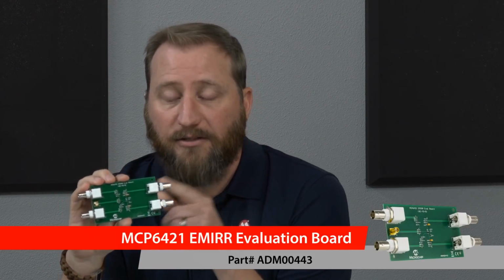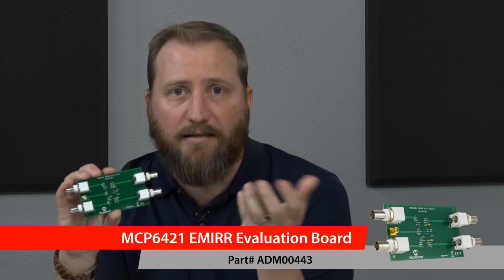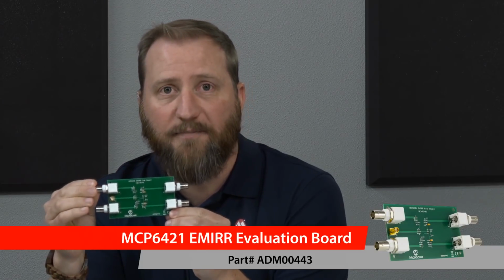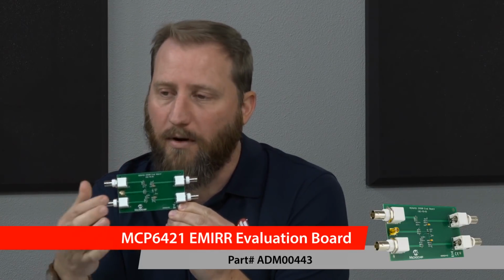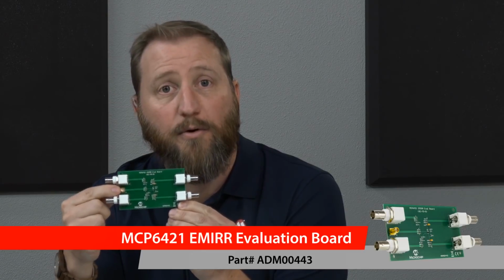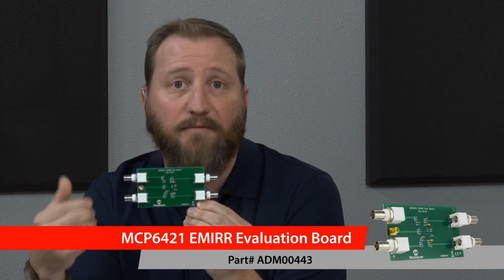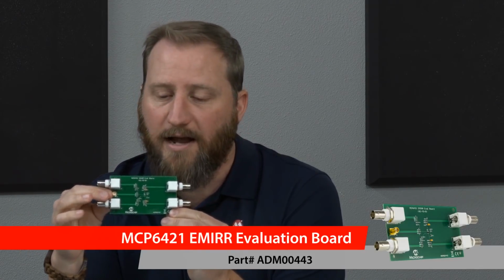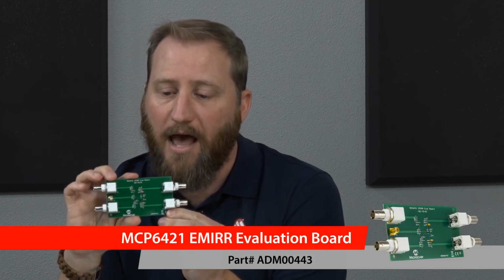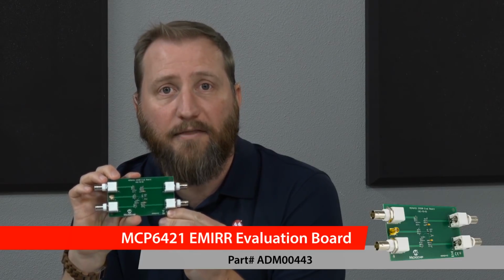What I like about this board is it allows the user to input their own RF signal, of the magnitude and frequency that they desire, and you can see how the amplifier goes about rejecting that interference.